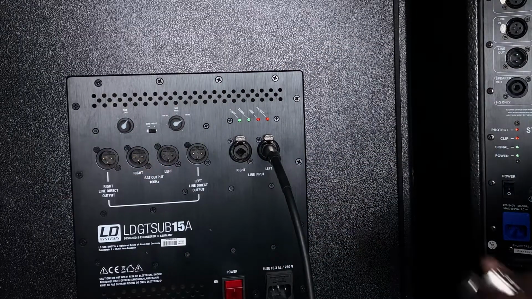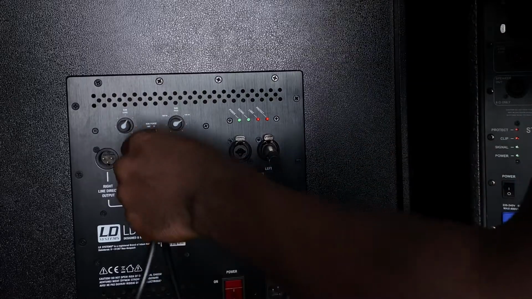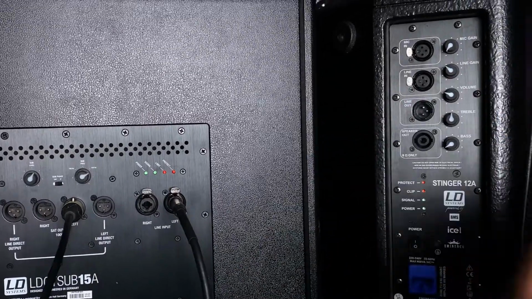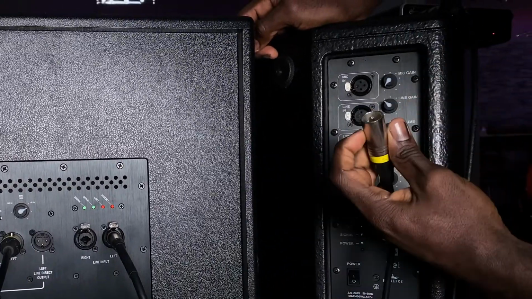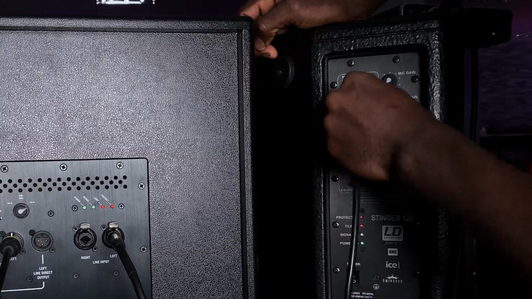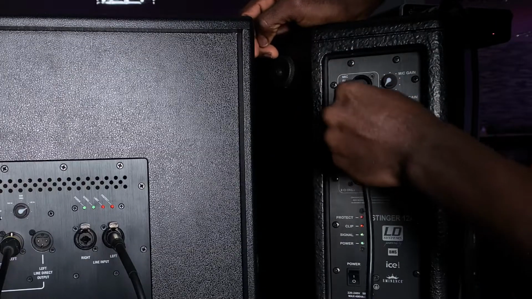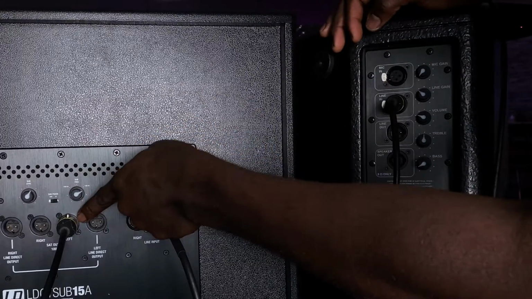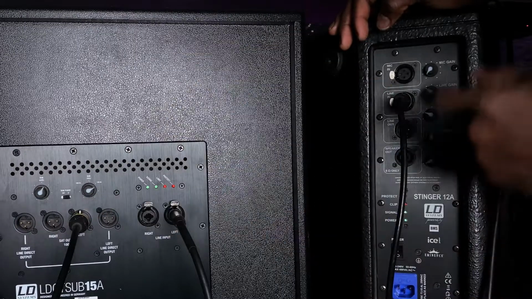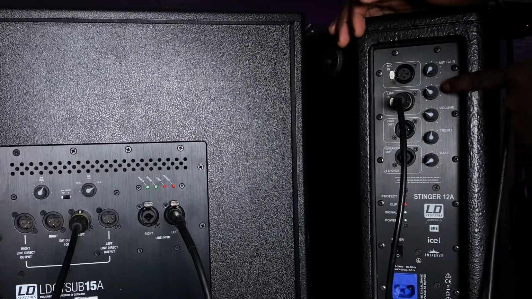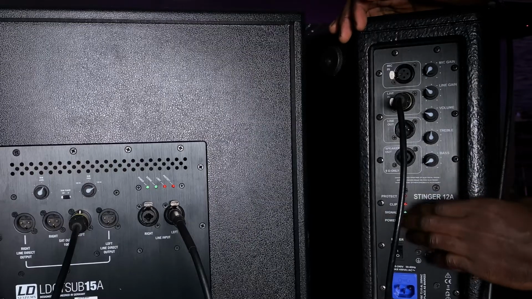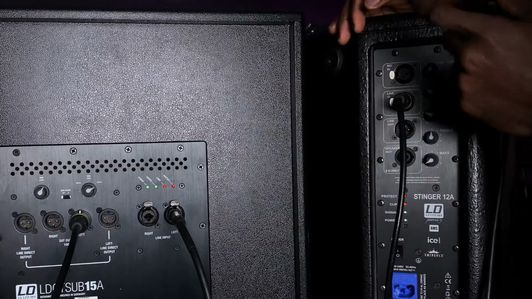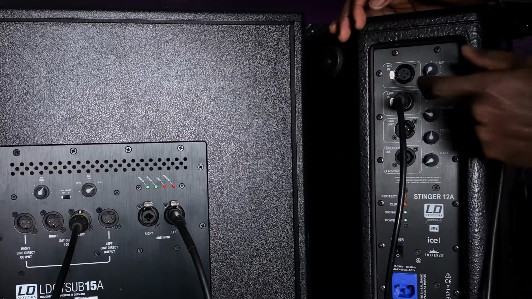So here I have the cable from the sub, and then the line in. Now, my full range speaker is an active speaker as well, as you've already noticed. If you already have a full range speaker that is passive, you can connect from this output to the power amplifier that drives this speaker. It's almost the same thing. But if you have an active full range speaker or an active top speaker, then you can just connect straight from the sub to the line input of your full range speaker.